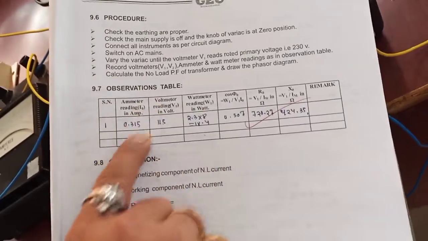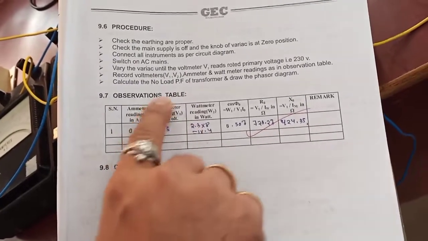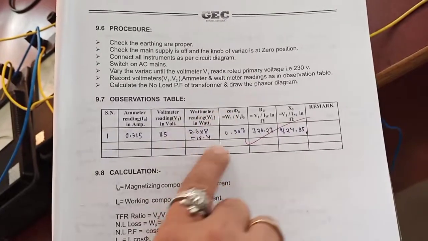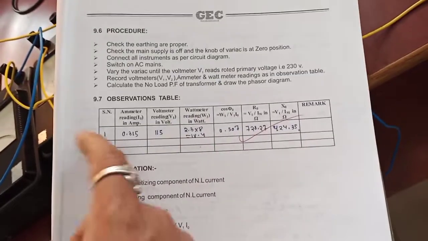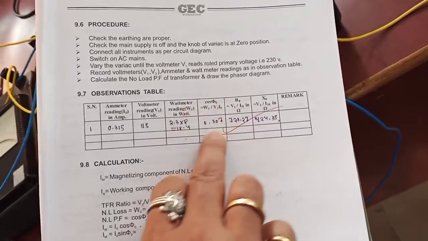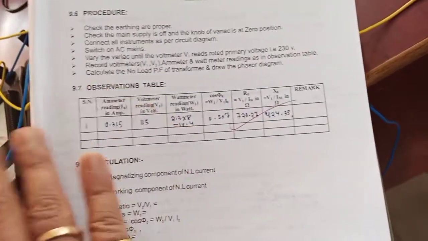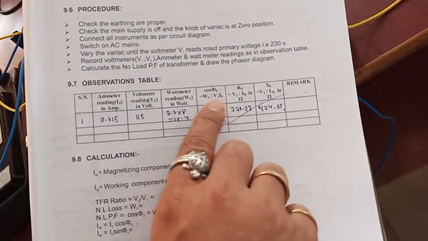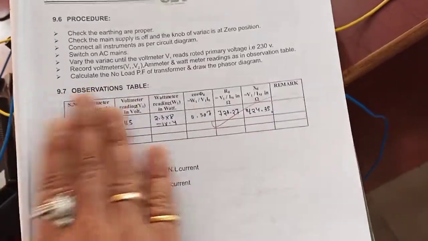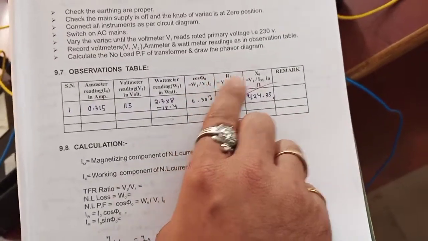First we have to find out the ammeter reading from the experiment. We will do this after this study. Then the voltmeter reading, what voltage we are providing from the supply, and the wattmeter reading we have to measure here. We can take 2 or 3 observations for better efficiency. Then we have to find out cos phi, R0, X0, with all the formulas I have discussed before. Cos phi is equal to W1 by V1 I0. I0, V1 and W are given; all the parameters we have already found. From there we can find cos phi, R0, X0.